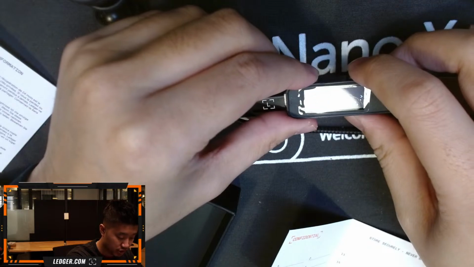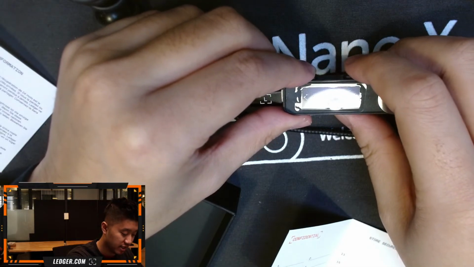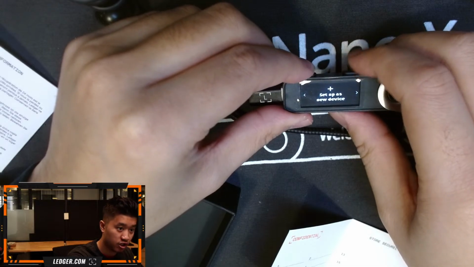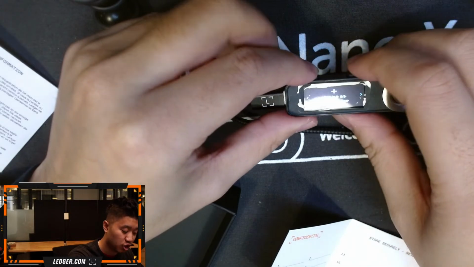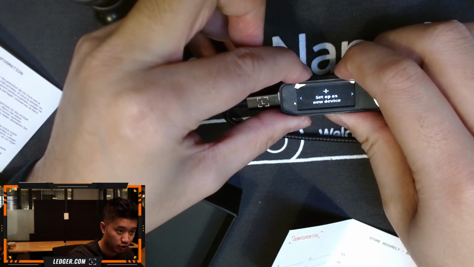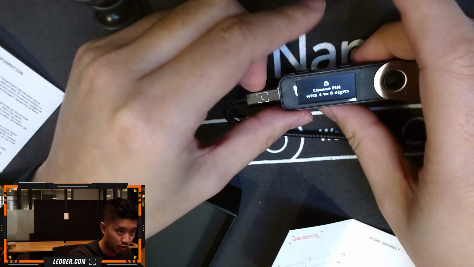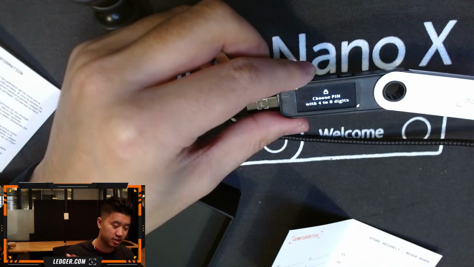So for today's stream, we're going to do set up as new device, and we are going to set up a Ledger device, all right? Some of you, if you hold both buttons here, it's not going to go through, right? So when you're doing that step, you just want to press both buttons. You don't want to hold. When you hold, you will be taken to the control center.